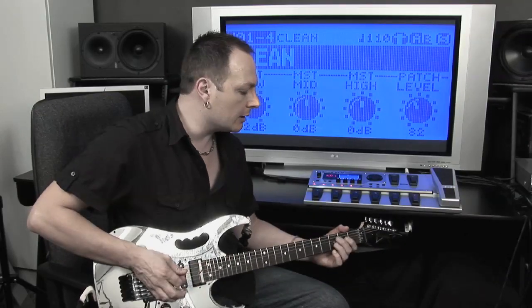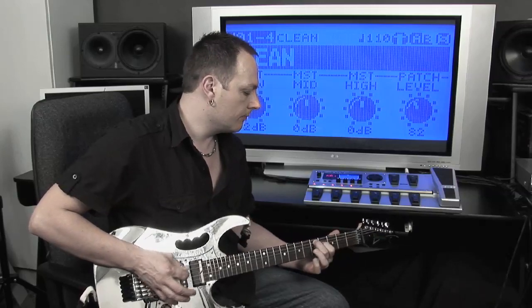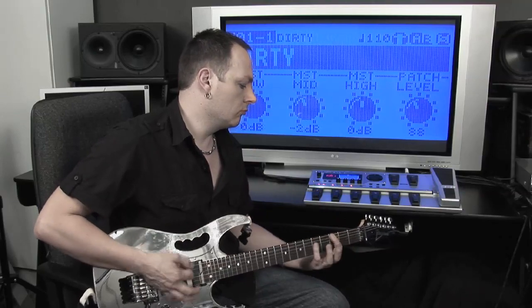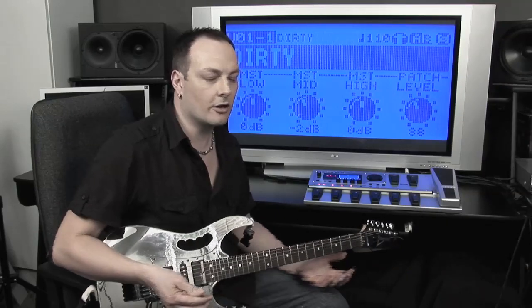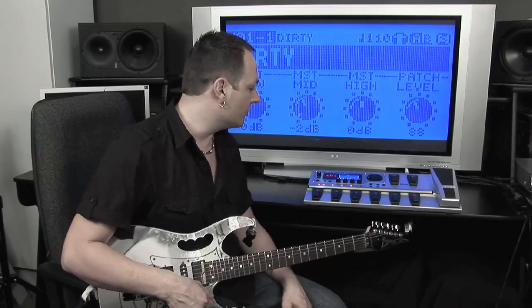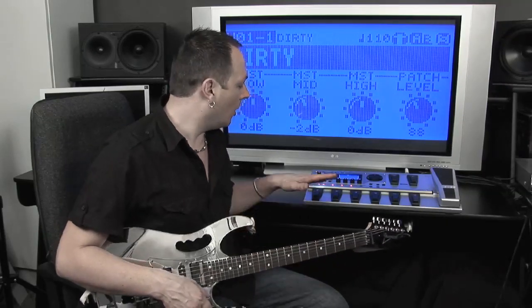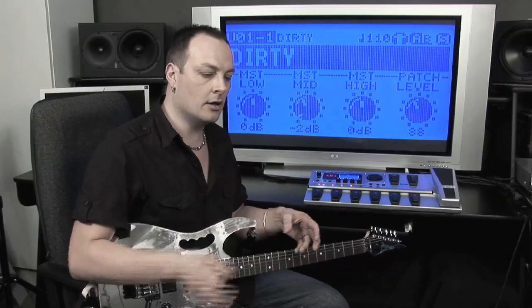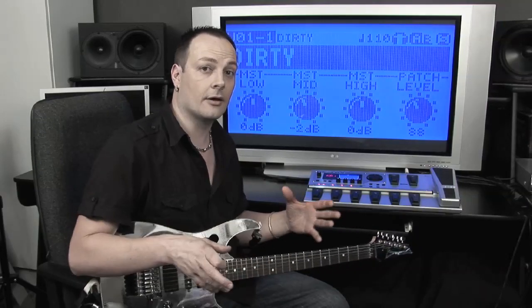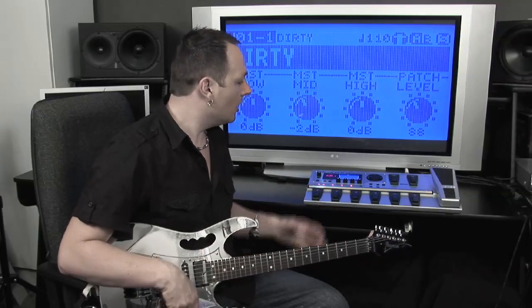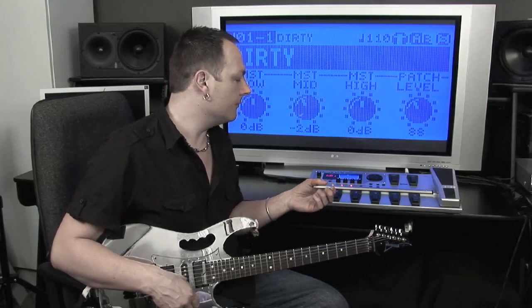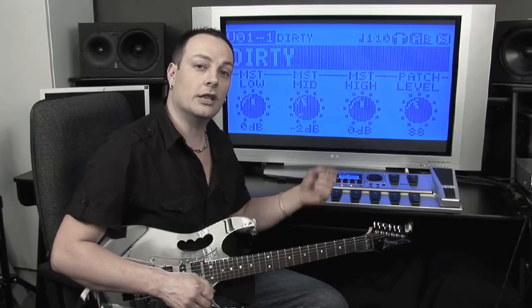For instance, if I'm playing clean, I want to be able to punch in my dirty with some impact. If there's no impact there, then it kind of defeats the purpose of punching into a dirty sound. So I'll generally use one patch as my cornerstone and then balance the levels of all the other patches around it.